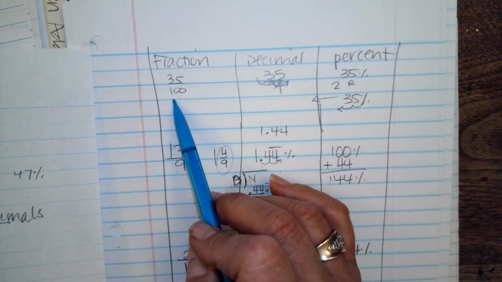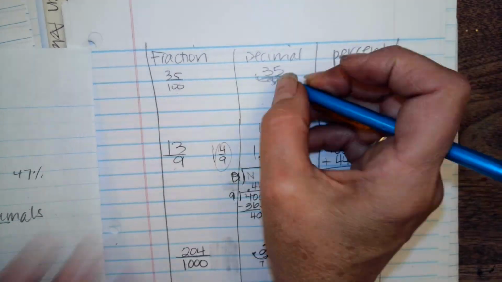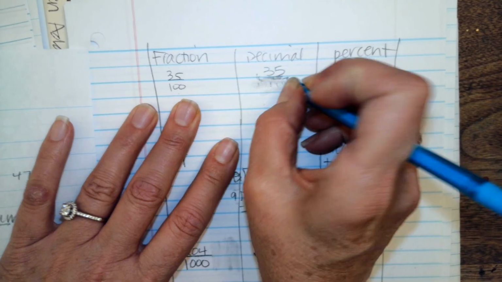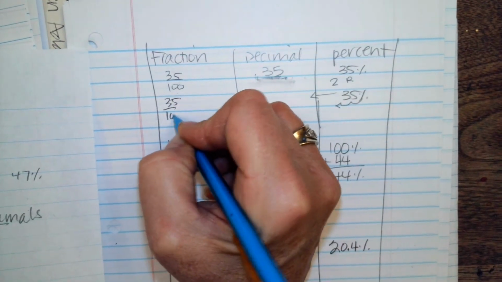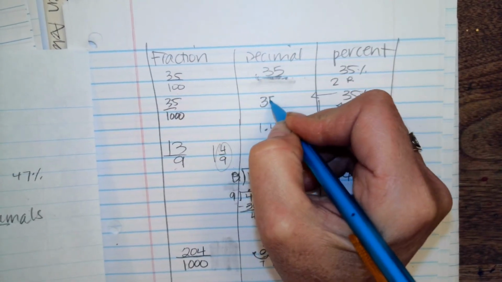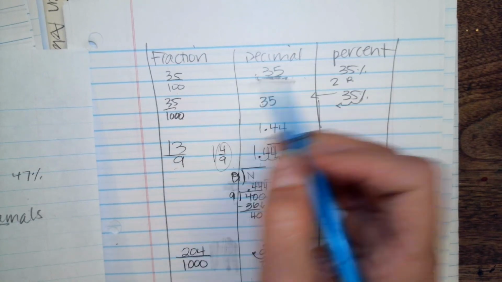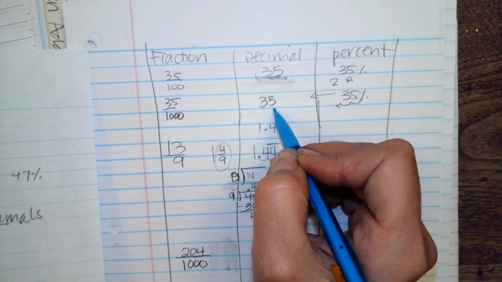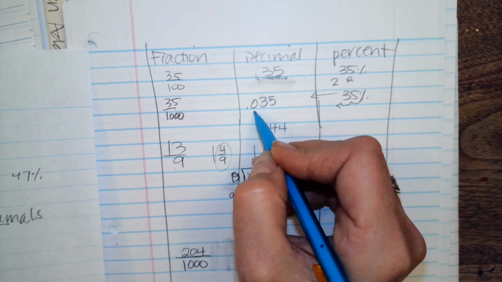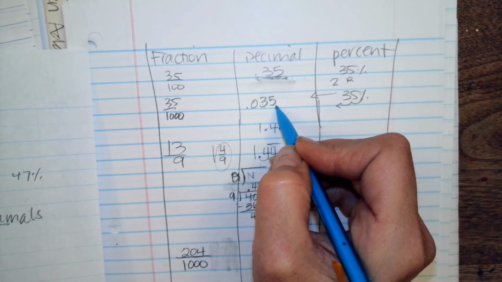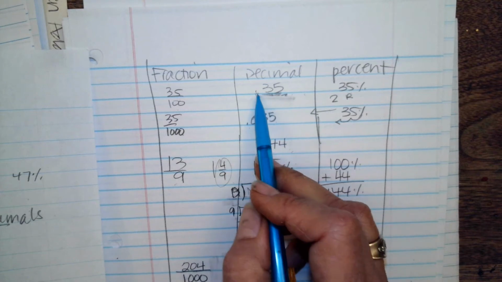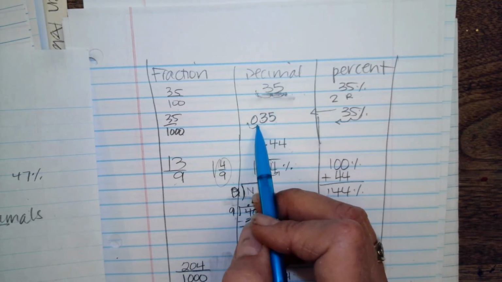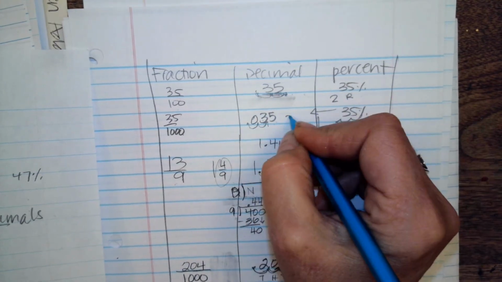and then over 100. The last digit has to end on the hundredths. If it was 35 over 1,000, then we know this is my decimal, but this has to end on the thousandths. So this is the tenths and hundredths, so I need to add a 0. Tenths, hundredths, thousandths. Okay. And then to change it to a percent, we know from this one, we go 2 to the right, so I'm going to go 2 to the right, and it's 3.5%.